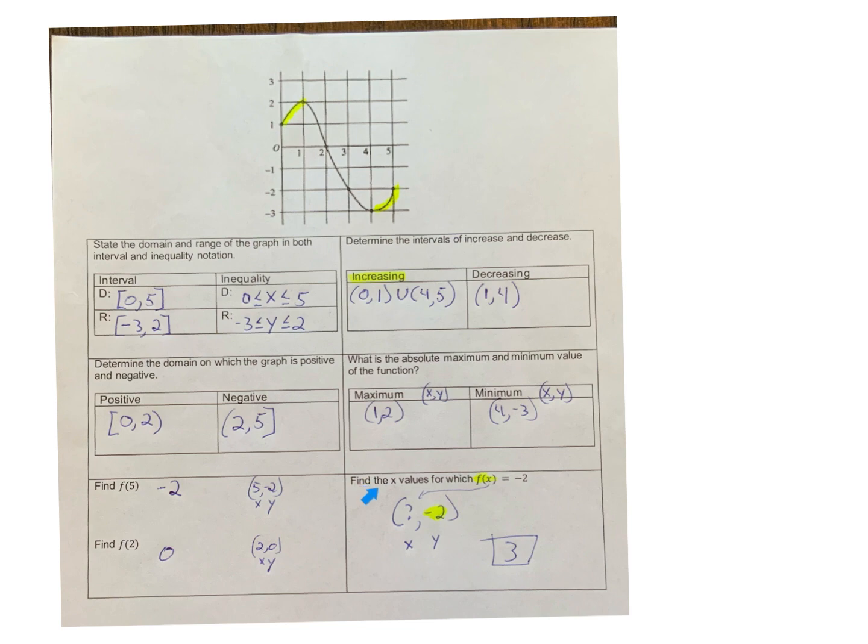Now this last question is a little bit different. It says find the value of x for which f of x equals negative 2. Well, that's when you look at your graph and you're looking at where the y is at negative 2, and that's right here. So this is saying the y equals negative 2. Well, when y is negative 2, the x is 3, so the value would be 3. All right, and that is a look at the review.